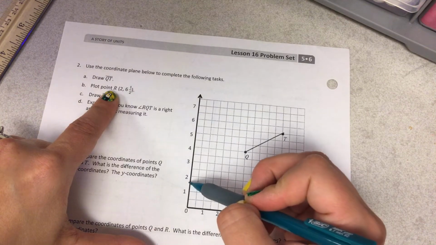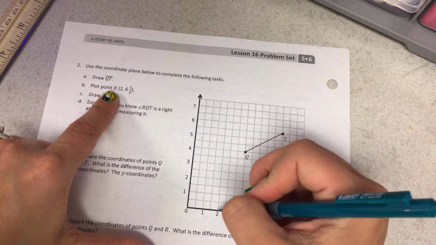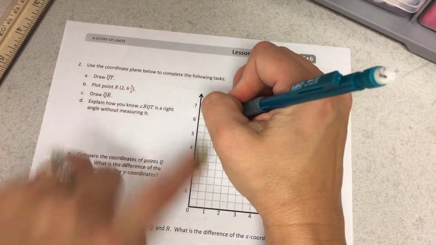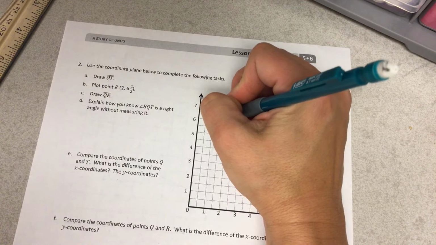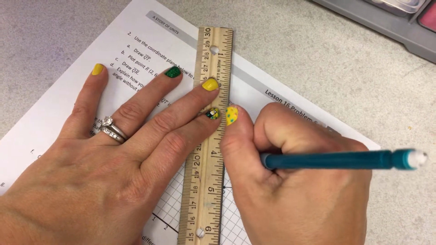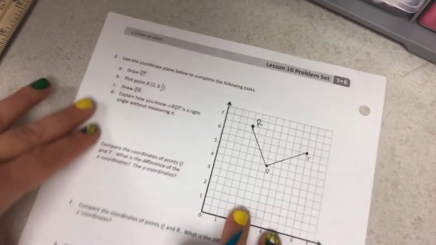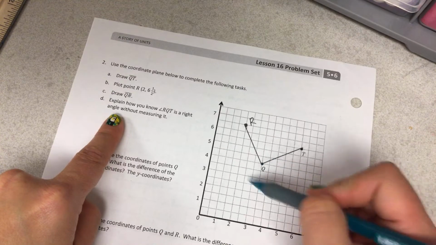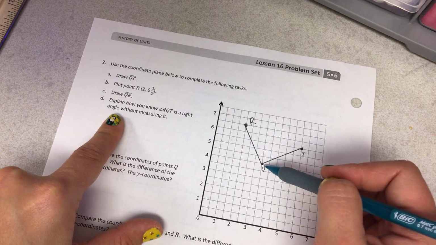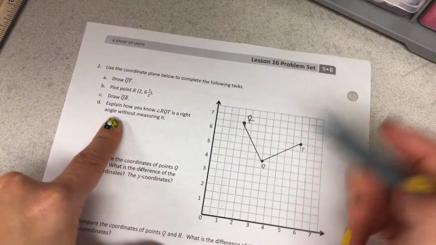And I notice there are those little half marks. So I'm going to go 2 and then 6.5, which is right there. I'm going to plot this, and I'm going to label it R. And I'm going to draw QR. Okay. And on this one, to explain how to get this, that I know that this is a right angle, is again, I'm going to be making those triangles, and as long as they are equal, then it's going to be that right angle.